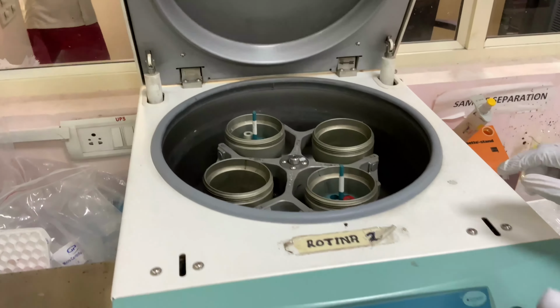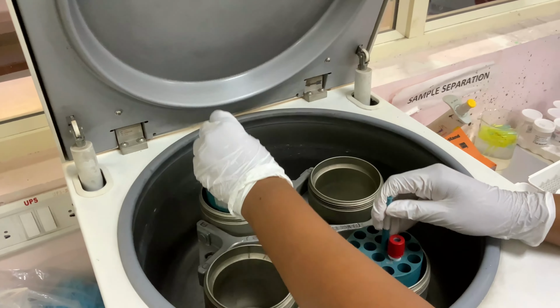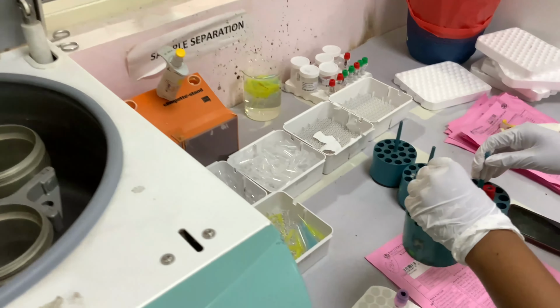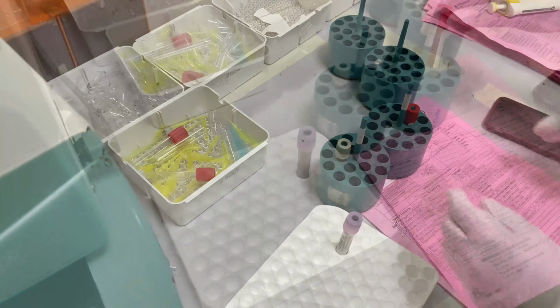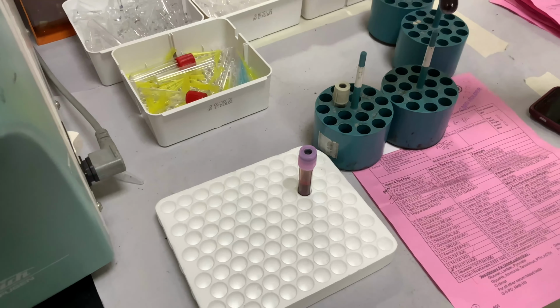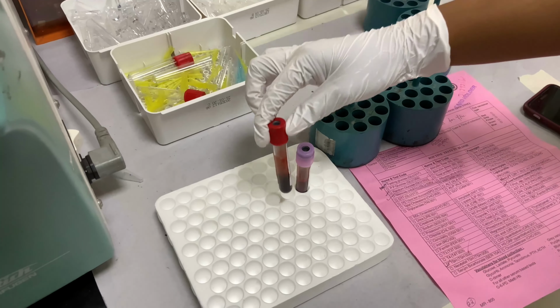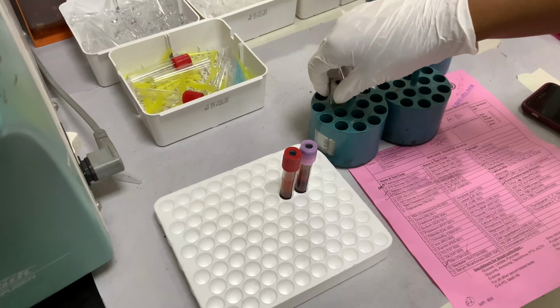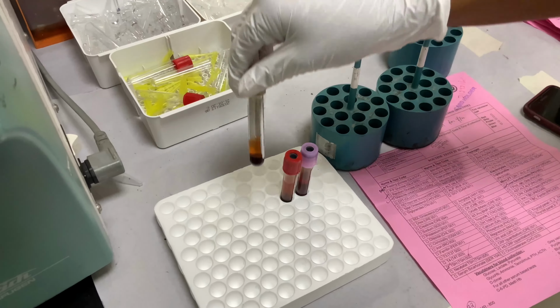After centrifugation, the samples are taken out of the centrifuge and the tubes are checked to see if the sediment or the clot is formed properly and the plasma and serum are clear or not. This ends the pre-analytical phase.